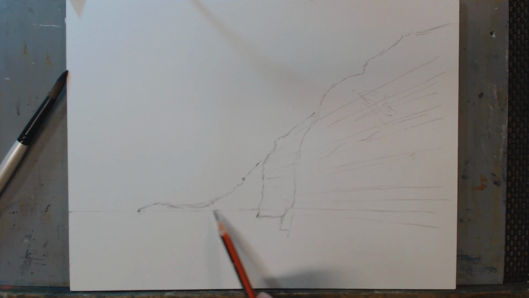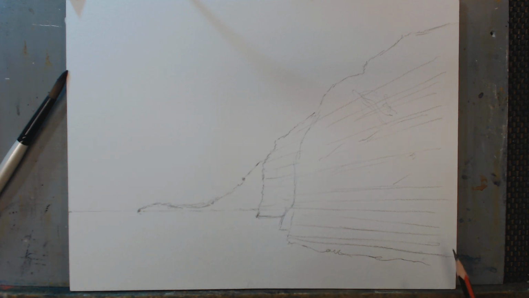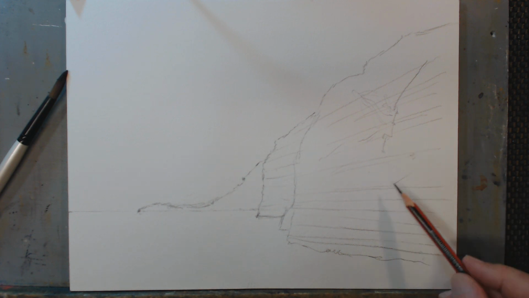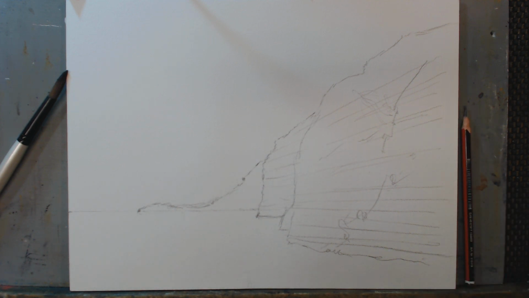Because we need some perspective, especially on this rock right here. It's pretty big, so we need to see some of that. Okay, something like that. Okay, and then we've got the veins coming down and different rocks and so on. I'll wait for you to finish drawing and then we'll begin.